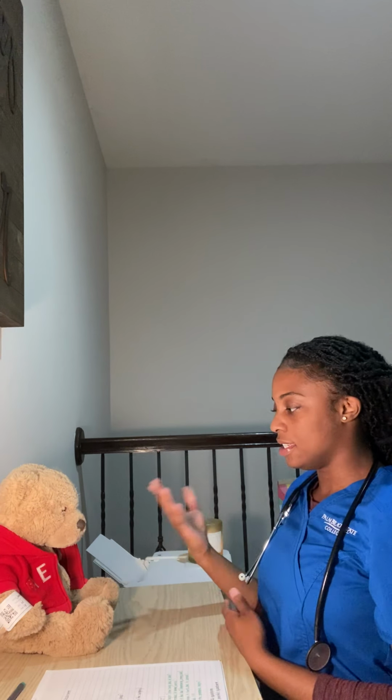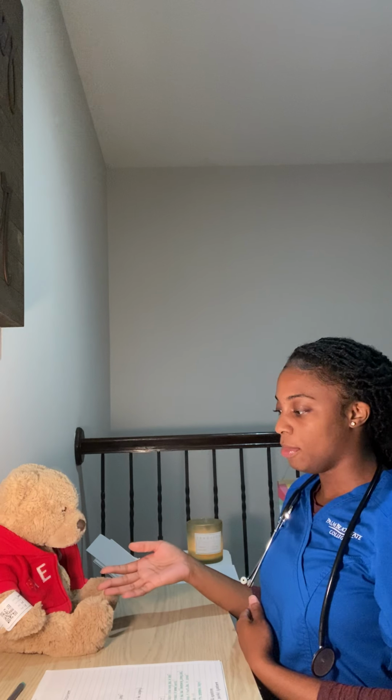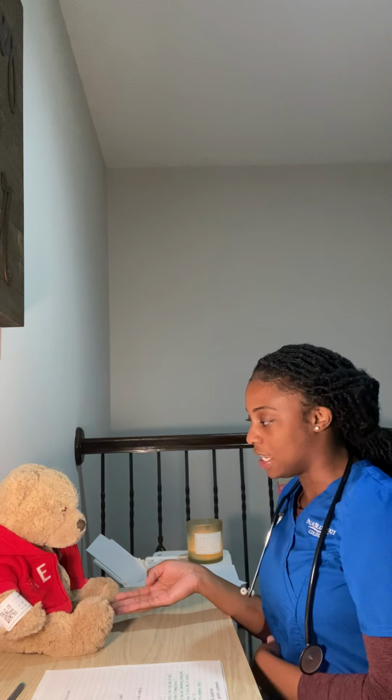I'm going to ask him if he knows where he is. He's alert and oriented, so he's able to tell me that he's in the hospital right now. I'm going to ask him who the president is. He's able to tell me that the president is Donald Trump.